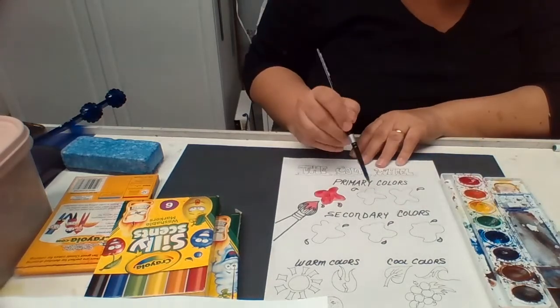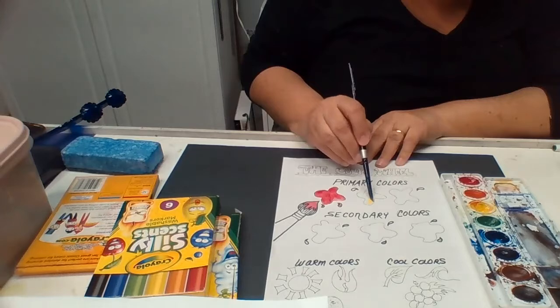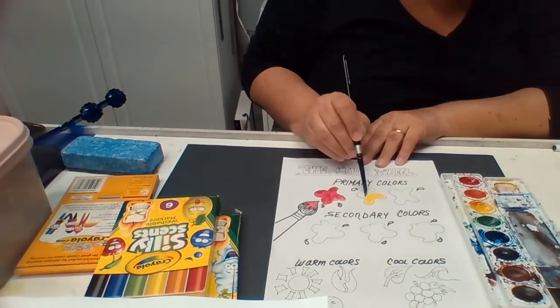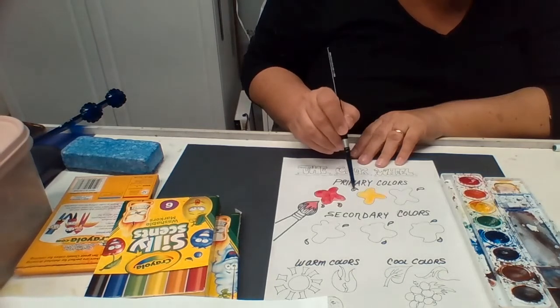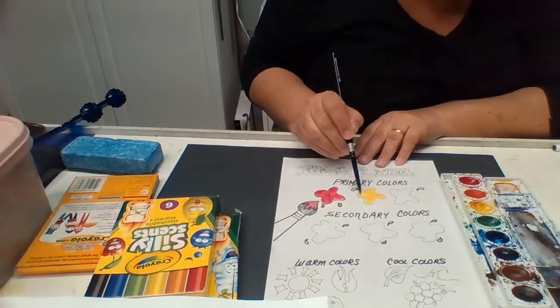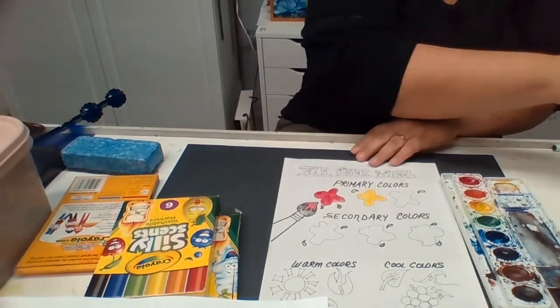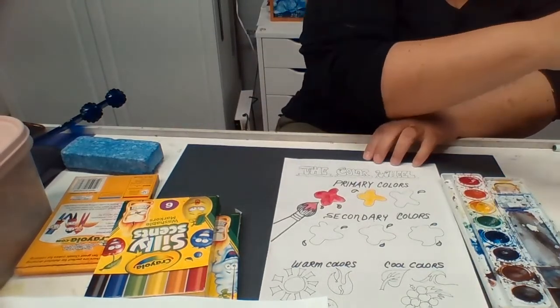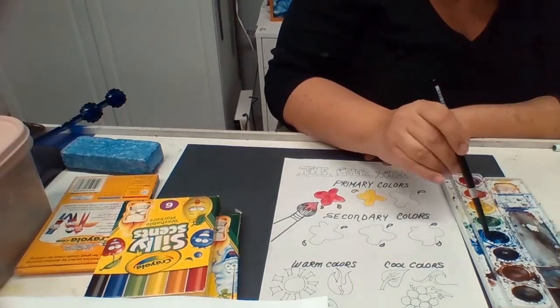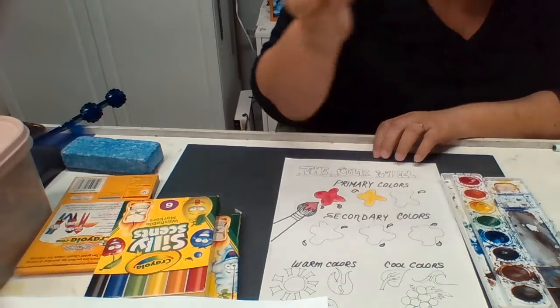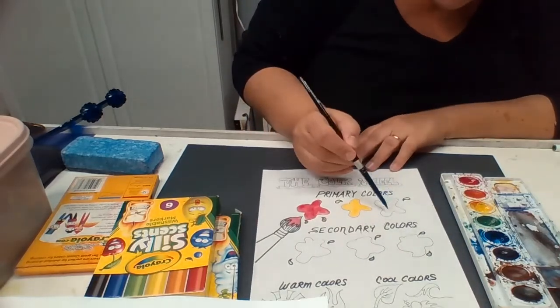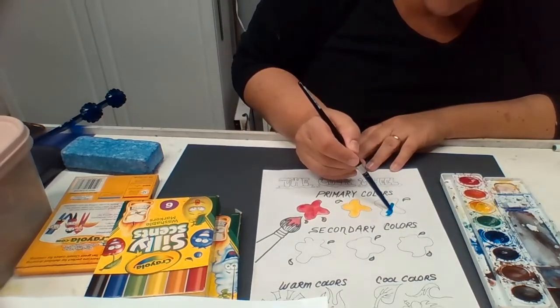So now we're going to paint yellow. And the other paint splat, because yellow is a primary color. And I'll do this little paint splatter too. Messy painter. I'm going to clean my brush. And if I'm going too fast, remember this is a video. You can stop it at any time and just start all over or pause it while you paint.